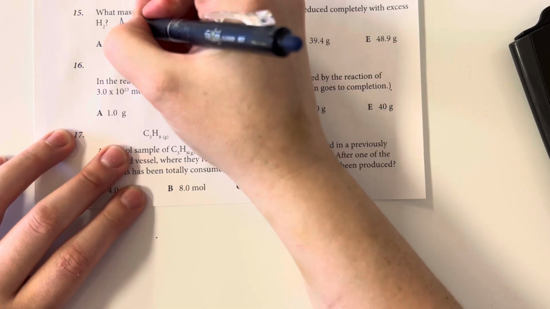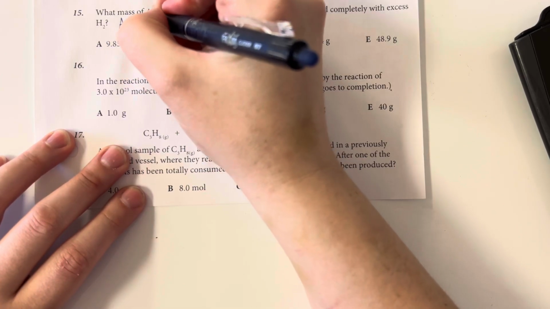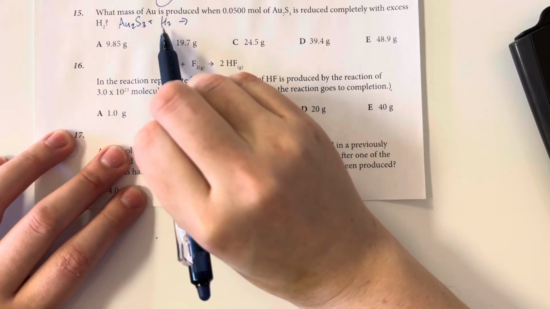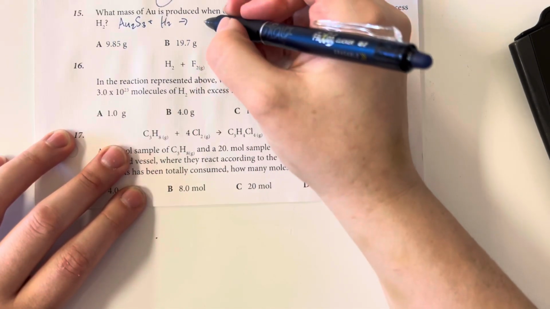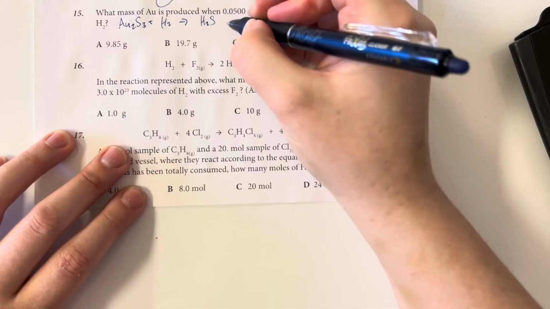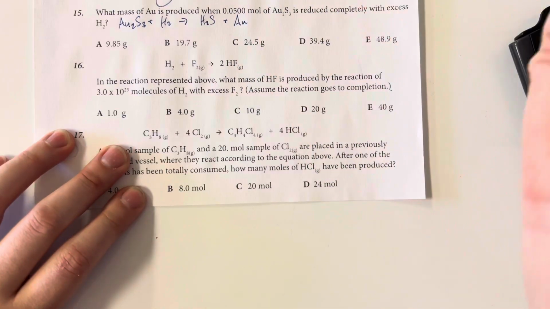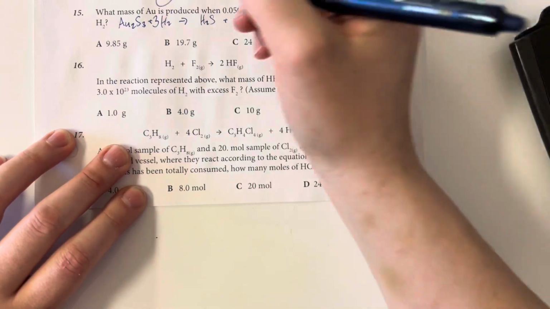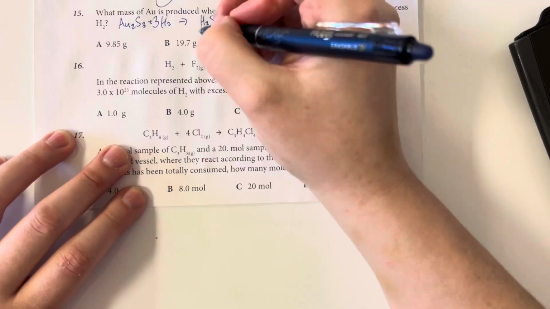So the hydrogen is going to be my cation here, and gold is going to be produced. Then I need to go ahead and balance my reaction.